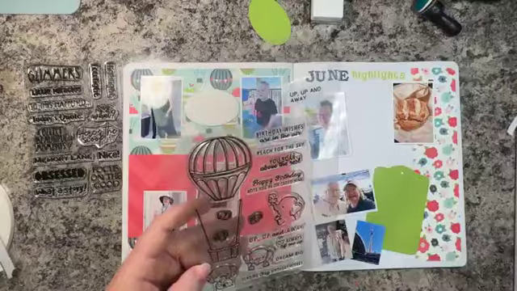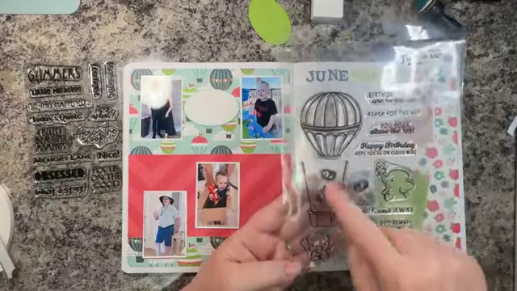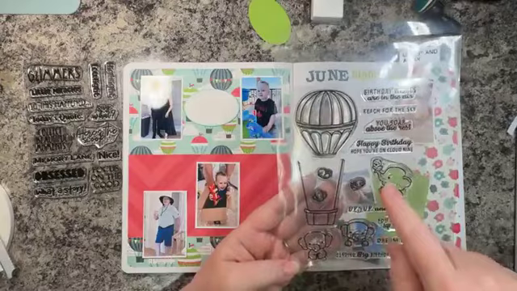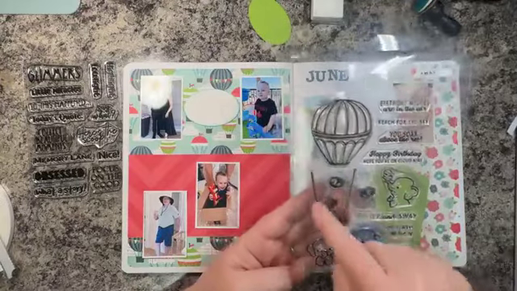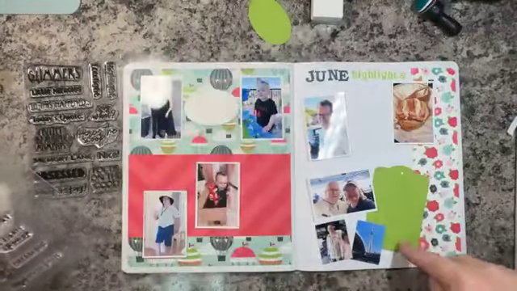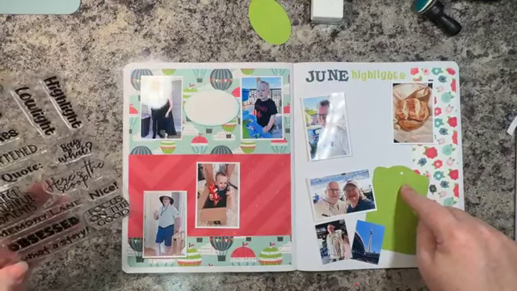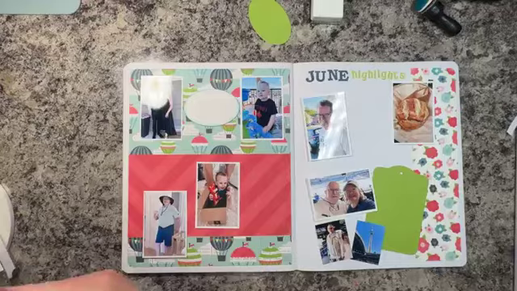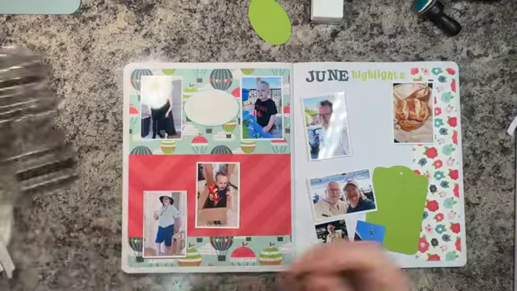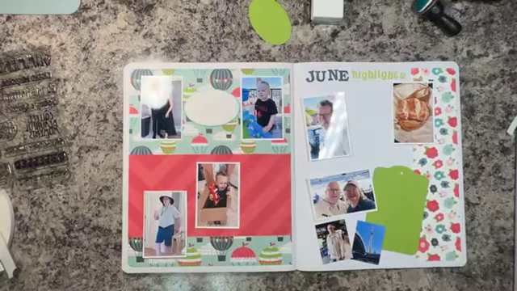I might stamp some of these little birds around. I love those. This is one of Becky's older stamp sets, and I just adore these little birds. There's a little bird on the elephant's nose. You can make your own hot air balloon. Him peeking out over the top. Up, up, and away. I could put up, up, and away on this one. So let's stamp Collect Beautiful Moments and hope that it works. I need a bigger block.